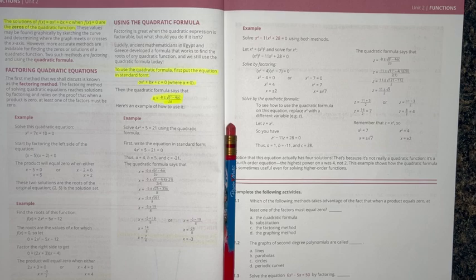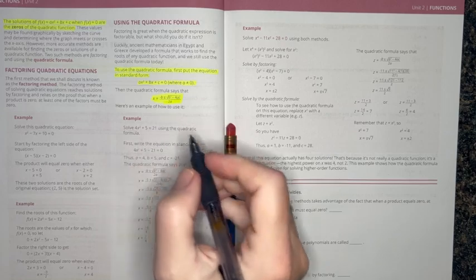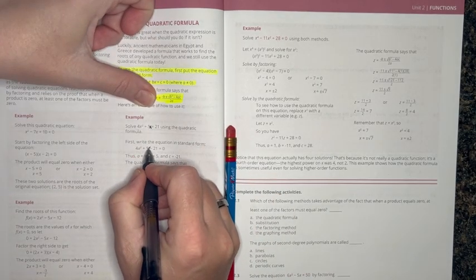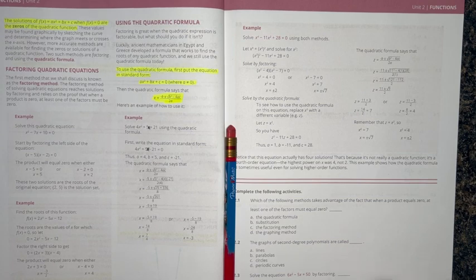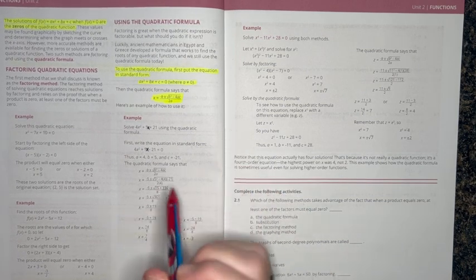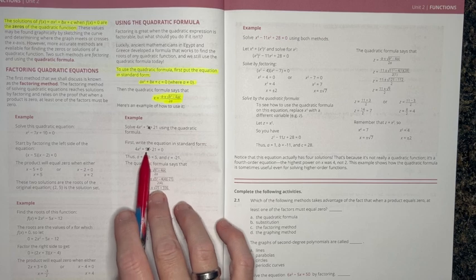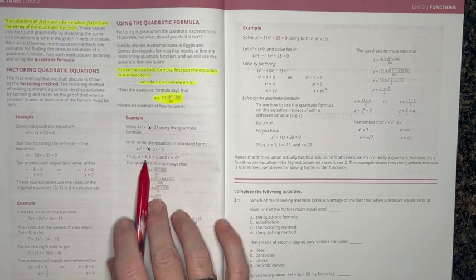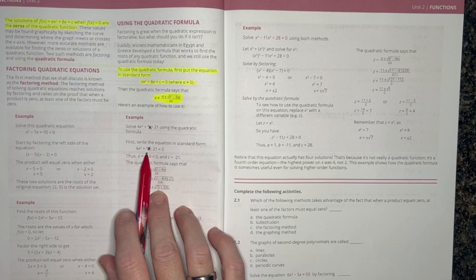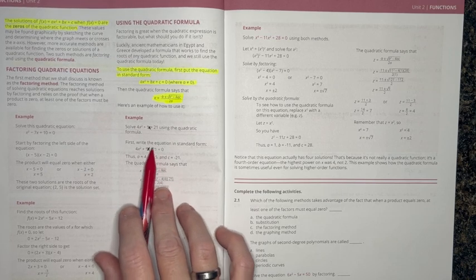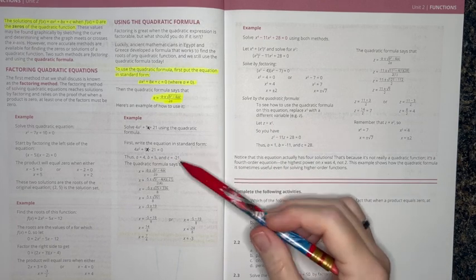Seriously? Here we go. So this is supposed to be a 5x. So make that correction in your book. So the b term is the coefficient of the x value, and the c is the constant. So a equals 4, b equals 5, c equals negative 21. Make sure that the sign sticks with whatever term it's supposed to be with.